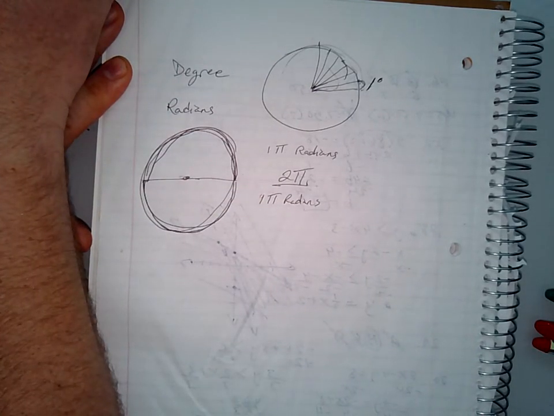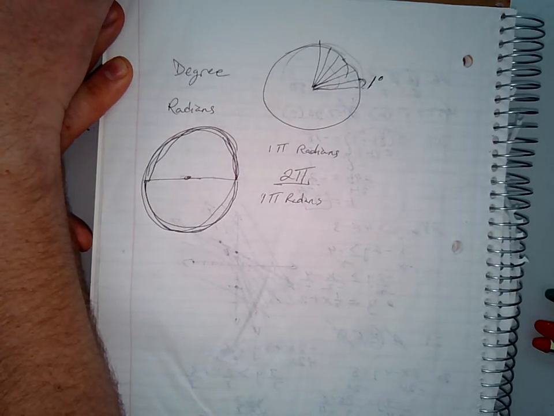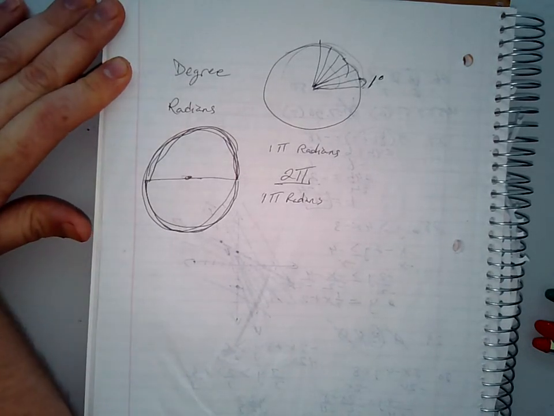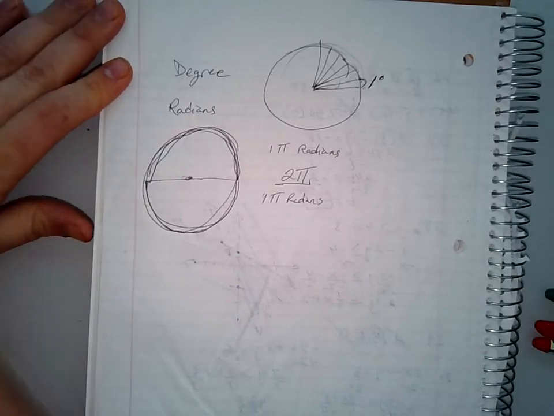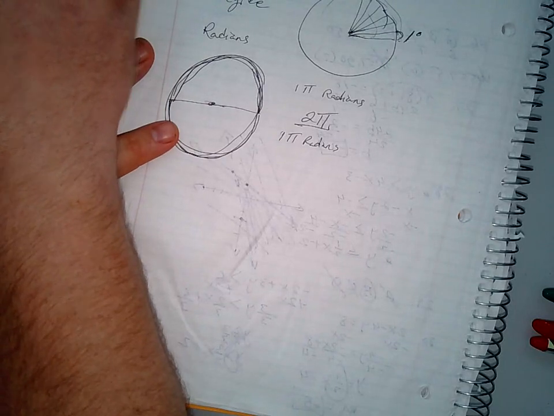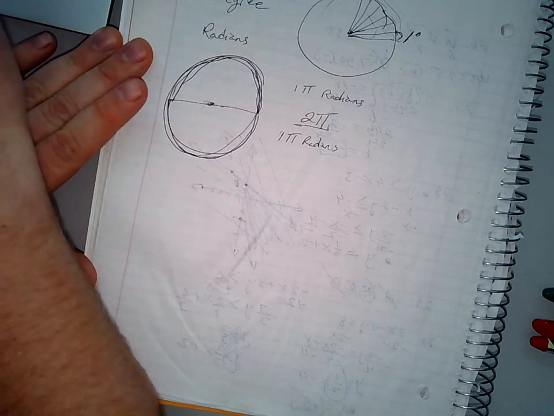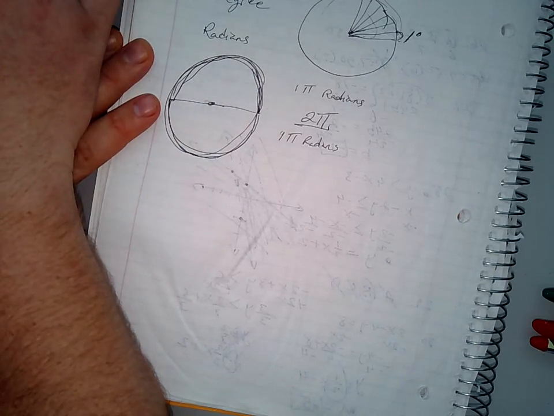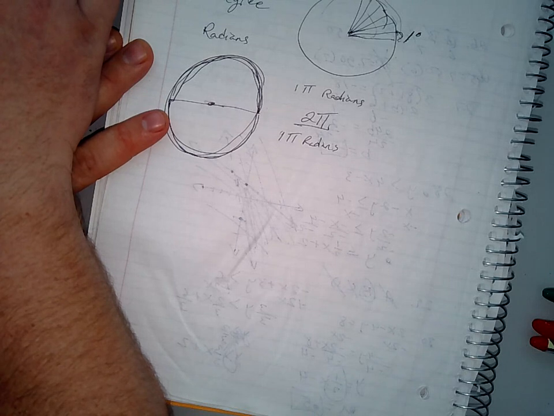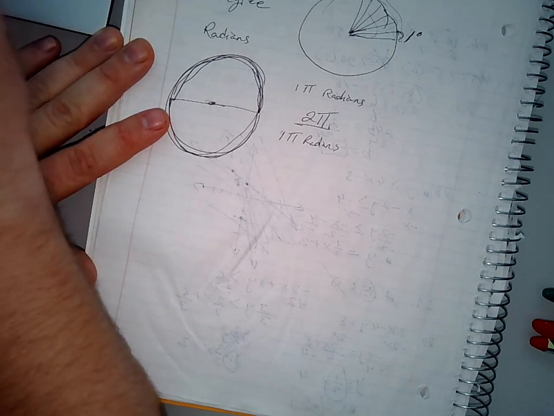The first page in your notes on the PDF file shows you the comparison chart between degrees and radians. So check that out real quick. There's a great equation right there that helps you find radians, and helps you find degrees if you have radians. Make sure you check that out. And that is actually the definition in the last page.